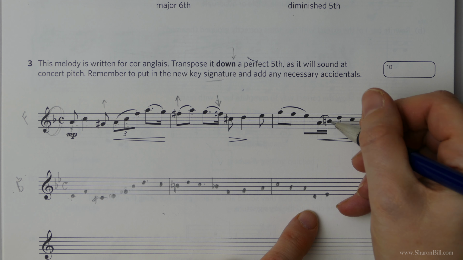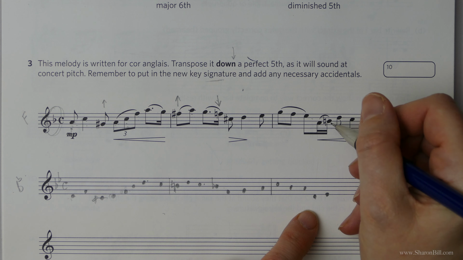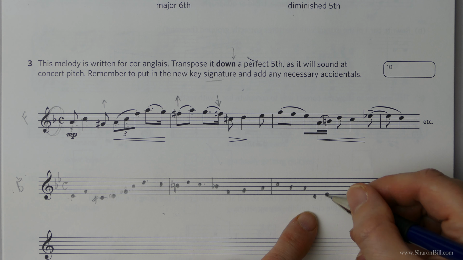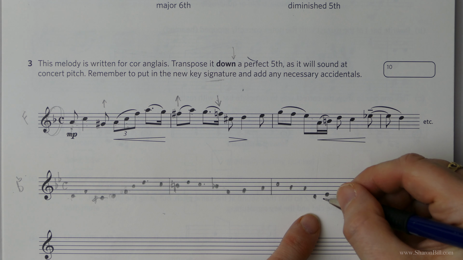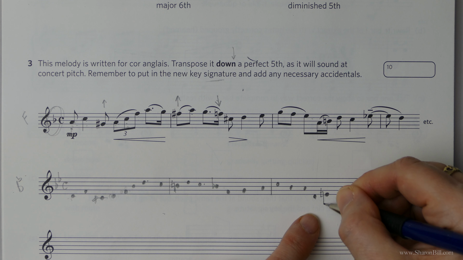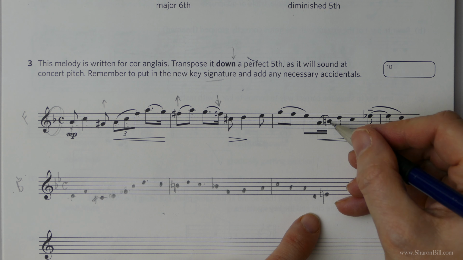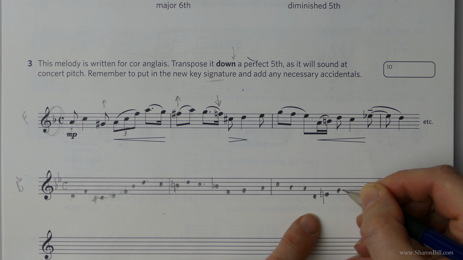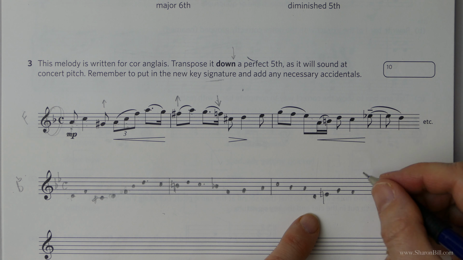Now then here. So now here we have a natural sign, and this natural sign is cancelling the flat of the key signature. So this natural sign will cancel the E flat of the key signature. So that's correct. Up a third. Down a step. Now up a 1, 2, 3.